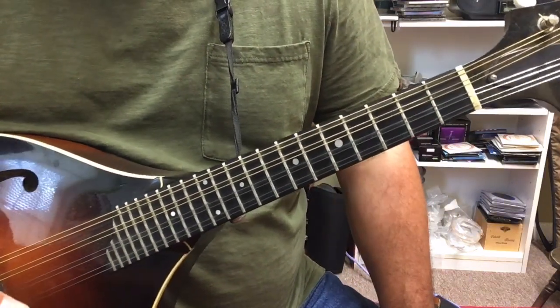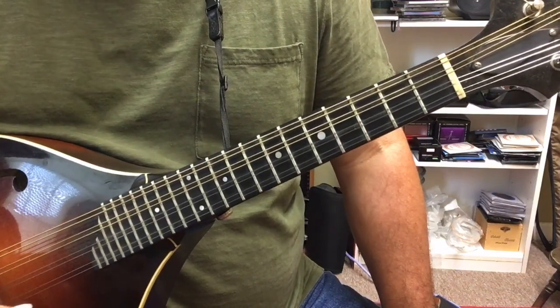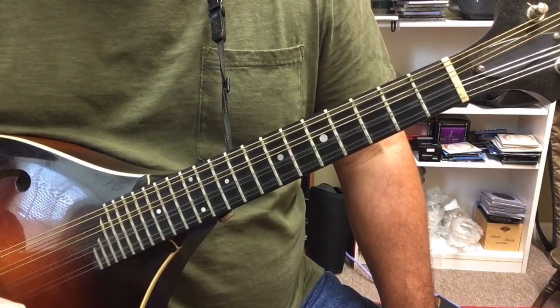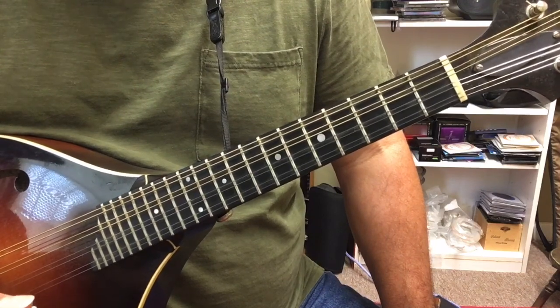Scales in thirds and sequences and patterns. There's a million different ones that you can do. That is a pretty good one, so we'll just leave it at that.